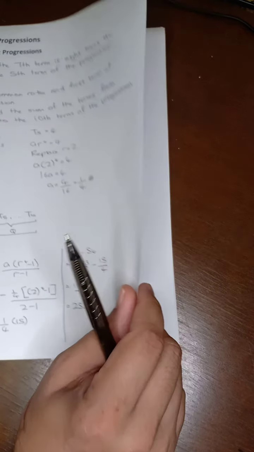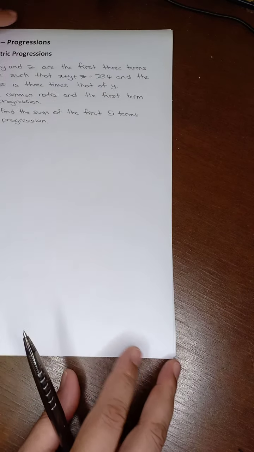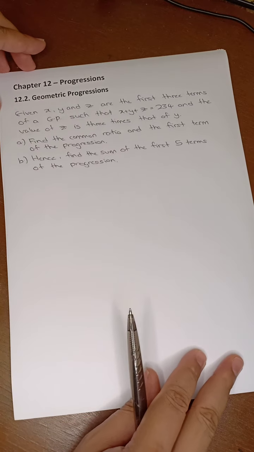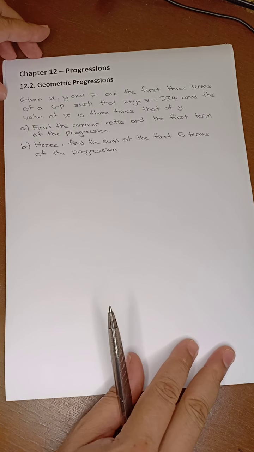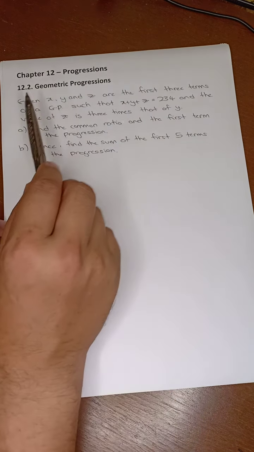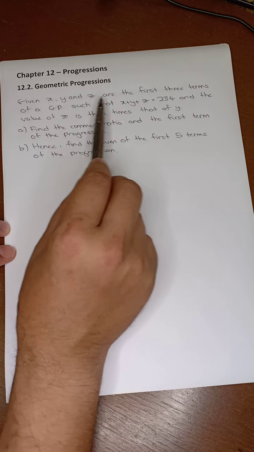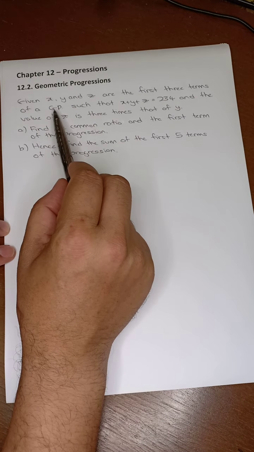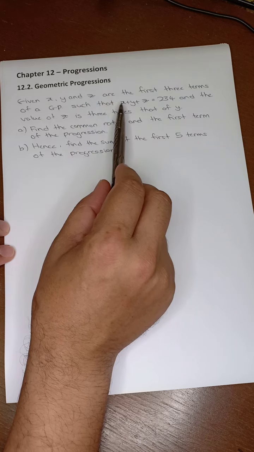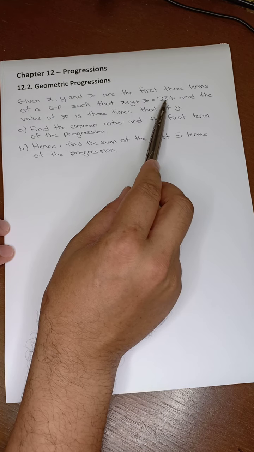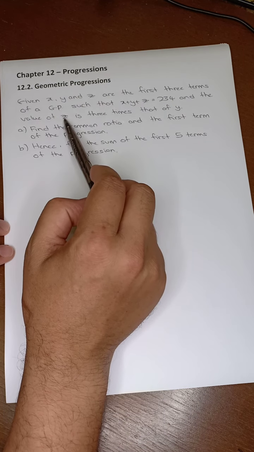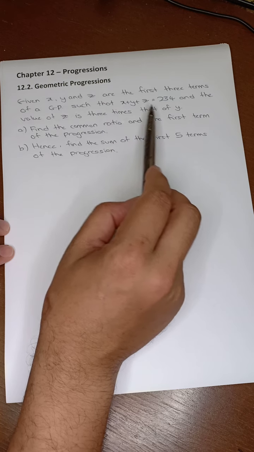Moving on to the next question. Okay, let me adjust the paper so that you can see. Given x, y and z are the first three terms of a geometric progression such that x plus y plus z equals 234 and the value of z is 3 times that of y.